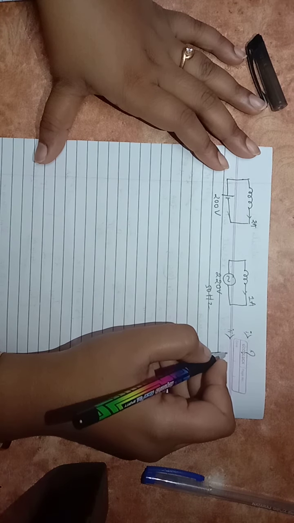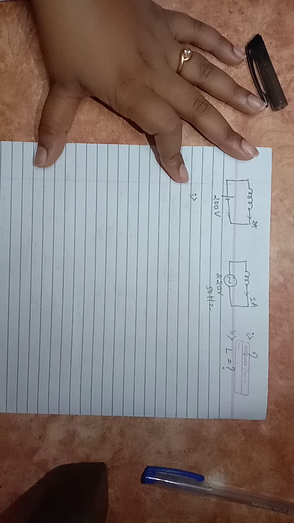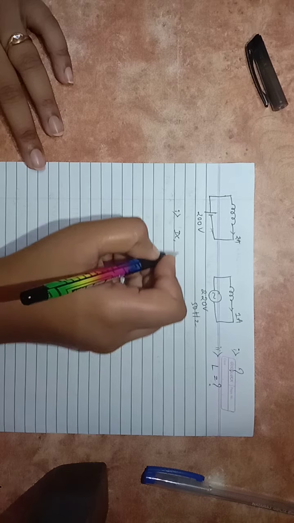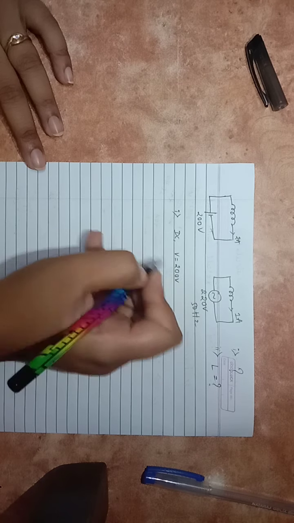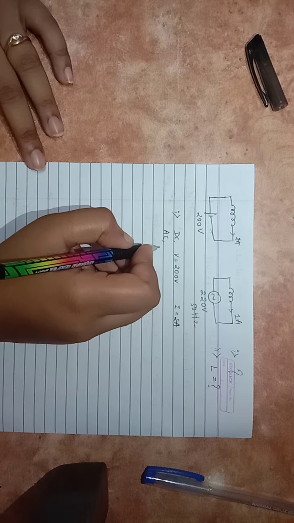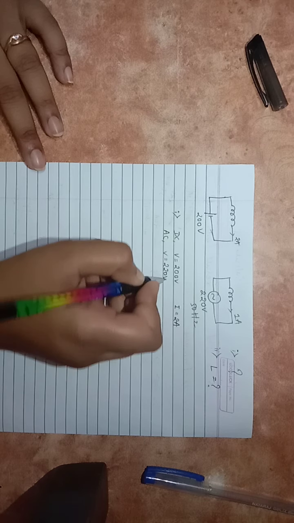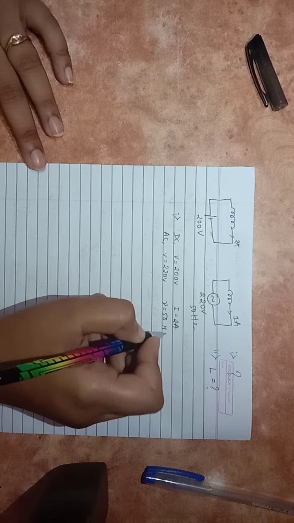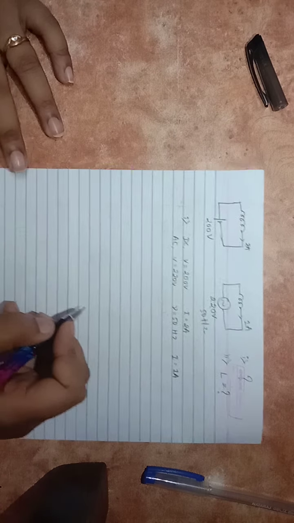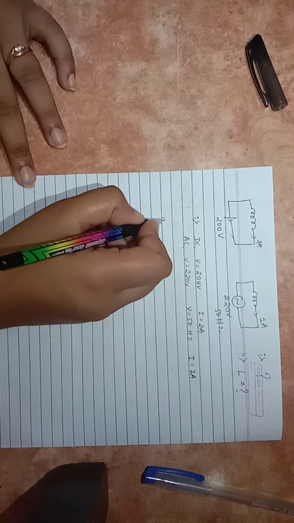Understood? So now what are the given things in this problem? In the DC source, the voltage is 200 volt and the current is 2 ampere, and in the AC source the voltage is 220 volt, frequency is 50 hertz and the current is 1 ampere. This much only, na? Okay. So next they have told to find L, the self inductance.